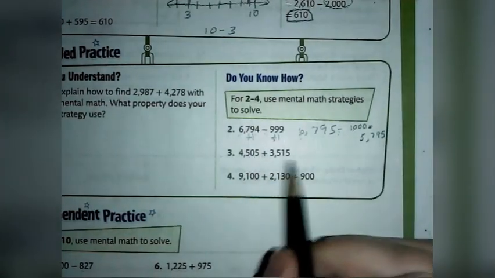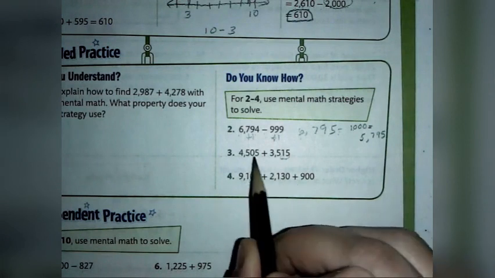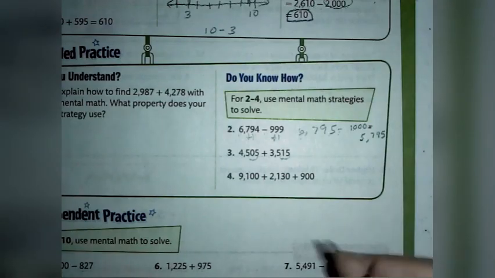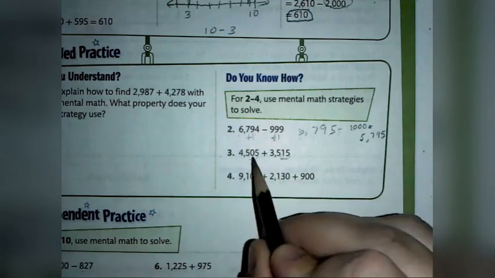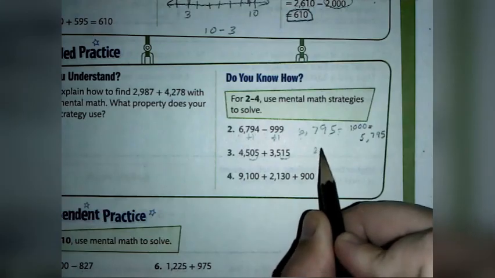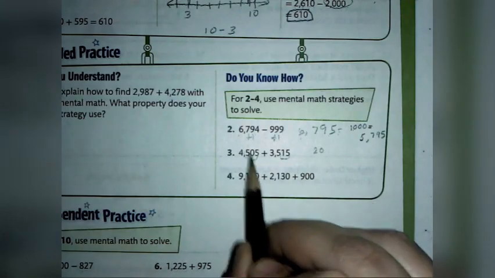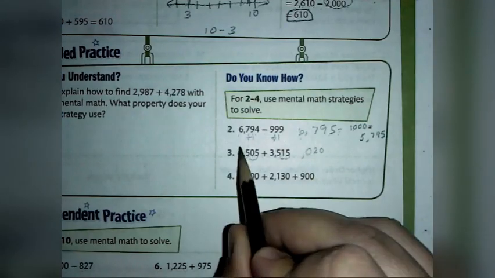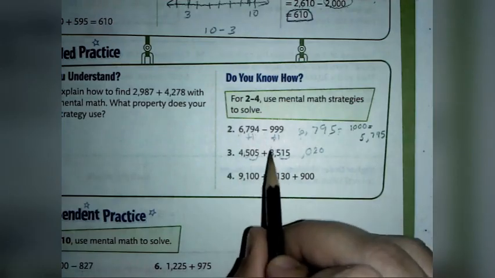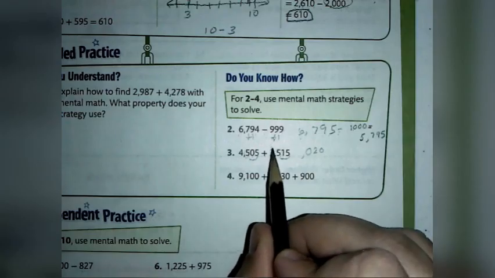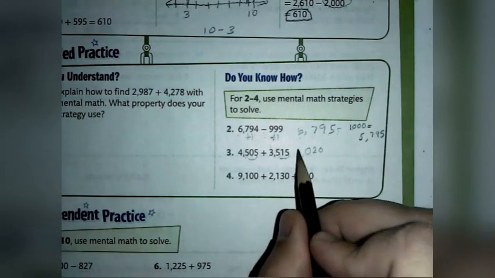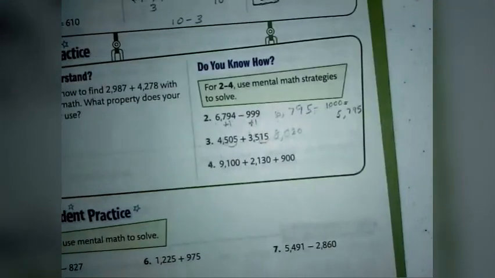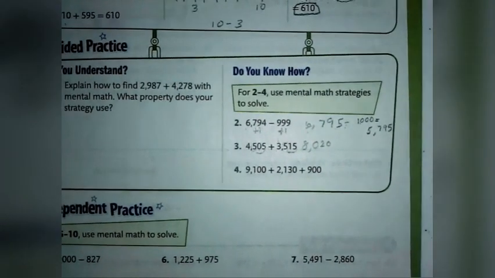That's the one I'm going to choose only because I see when I look here, I've got 15 plus 5. That makes a 10 for me right away of 20, because 15 plus 5 is 20. So I'm going to start there. Then I see, I've got 5 and 5. Well, 5 and 5 is 10. So my 0 will stay here, and I'm going to regroup that 1. 3 plus 1 is 4, so 4 plus 4 more is 8. So my answer is 8,020. If I just look for these patterns of 5s and 10s, it can really, really help me out.